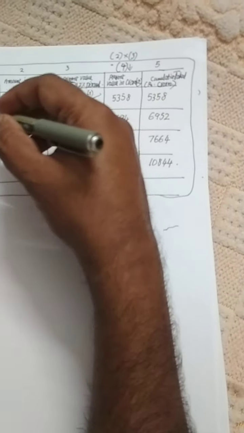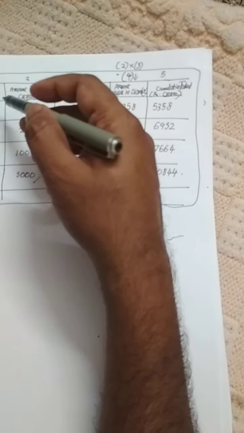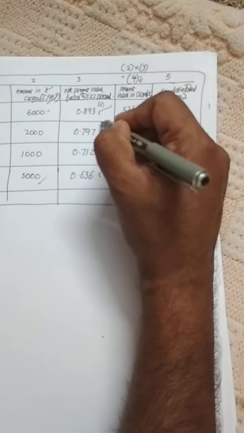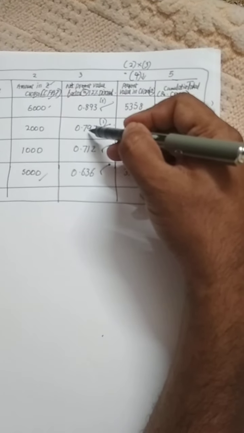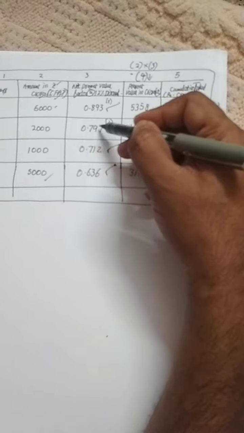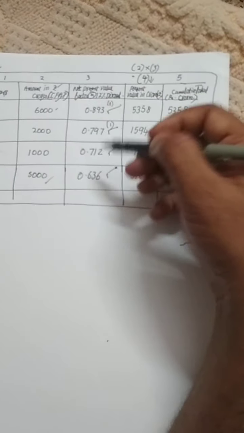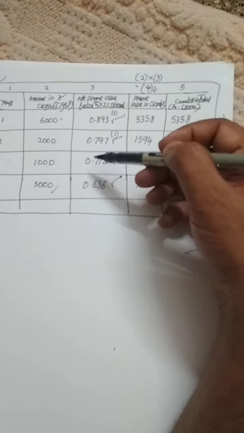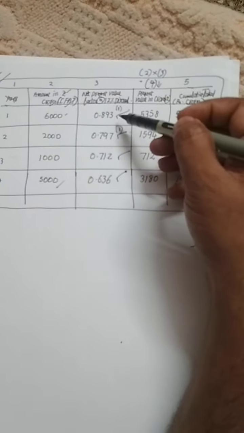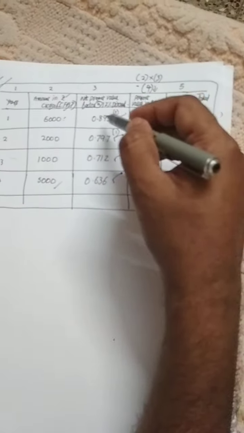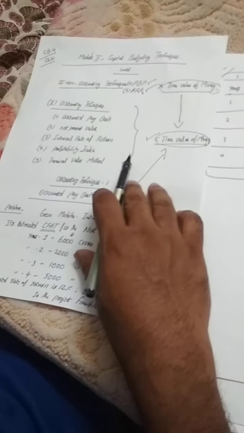Like that, 1 rupee invested at the beginning of the year, if we get 1 rupee after 2 years, has only the value of 0.797 at the end of the year. That is the meaning of it. So all these figures are the net present value factors that we are taking into consideration. All this inflow we have to convert based on the net present value factor given in the question, 12%. Based on that we have converted.